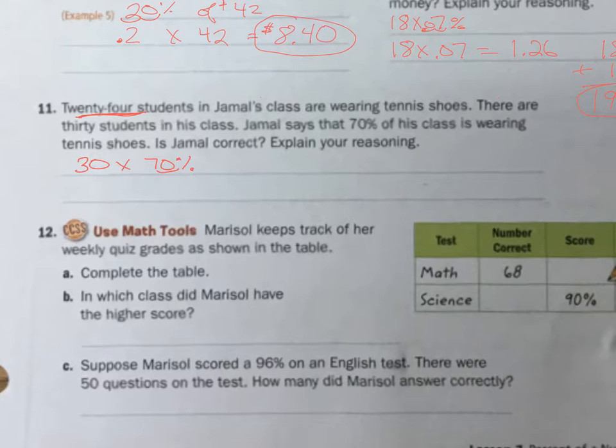So let's make this a decimal, 1, 2. So I have 0.7 times 30. And 30 times 0.7 equals 21. He said 24 students. Now, he is wrong. 70% of 30 students is 21, not 24. All right. It's actually 80%. Okay. 80% would be 24. But it was just saying, is Jamal correct? No, he's not.